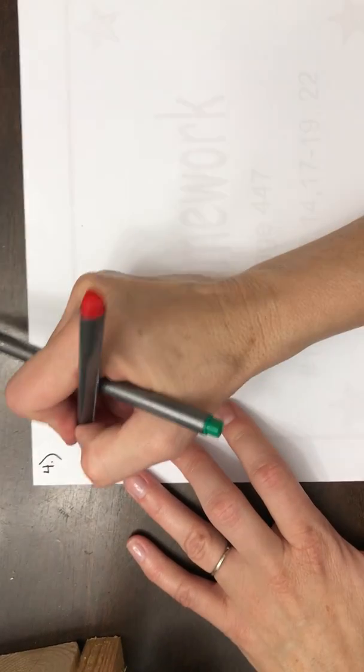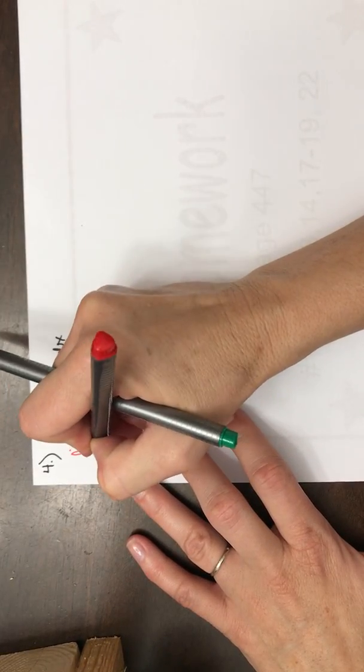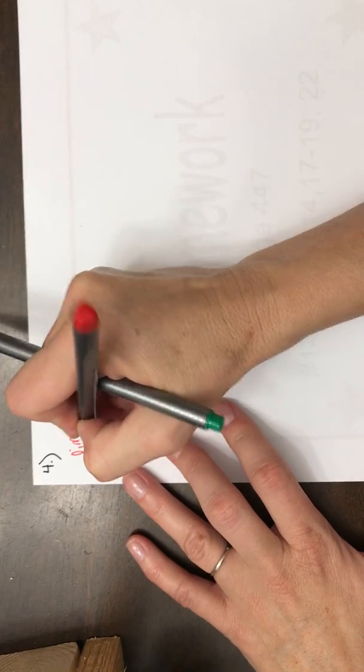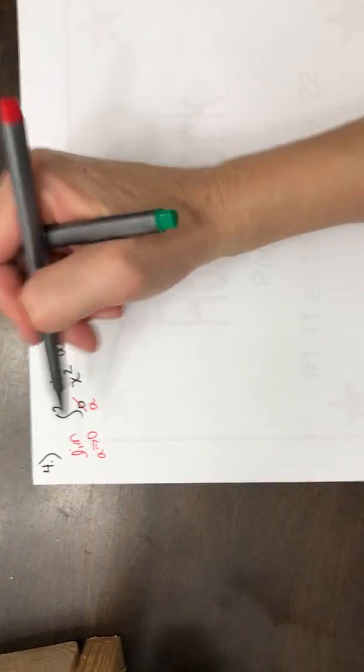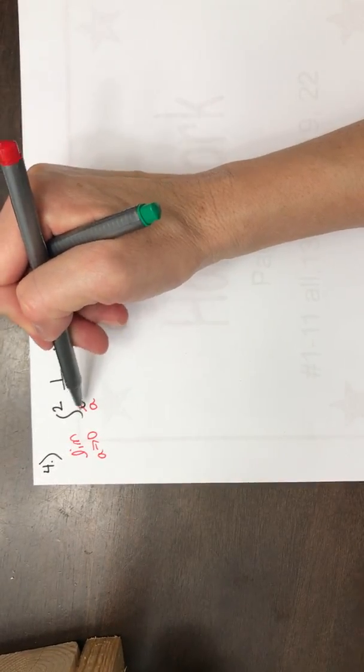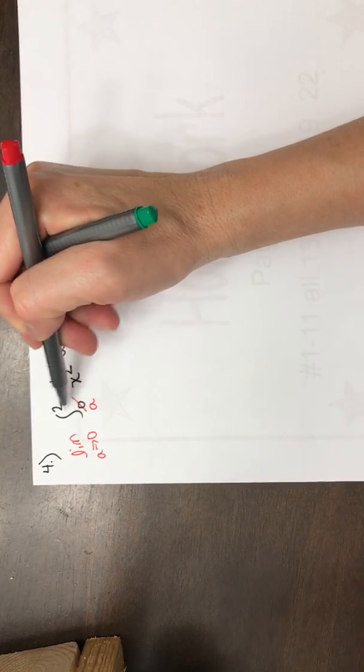And pop a limit out front. The limit as a approaches that number, 0. And which side of 0 do I care about? If I'm going between 0 and 2, then I care about to the right of 0. 0 to 2. So this is going to be from the right.